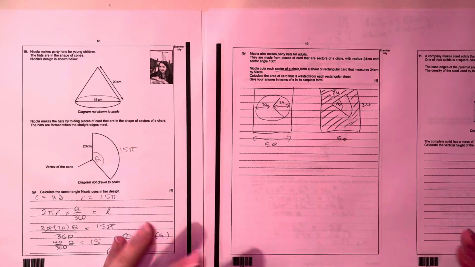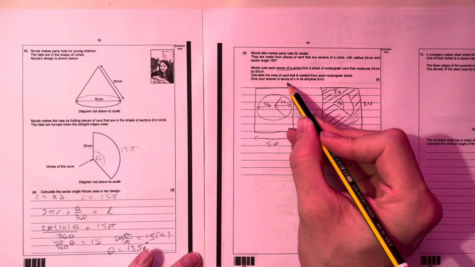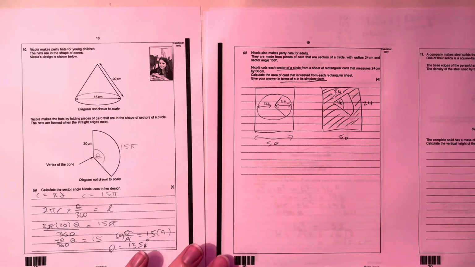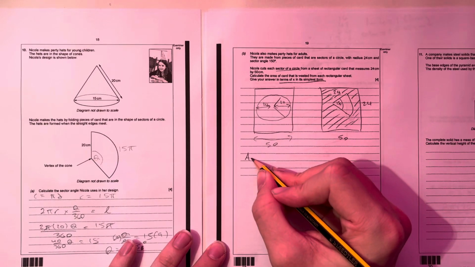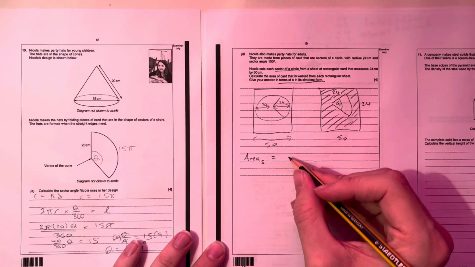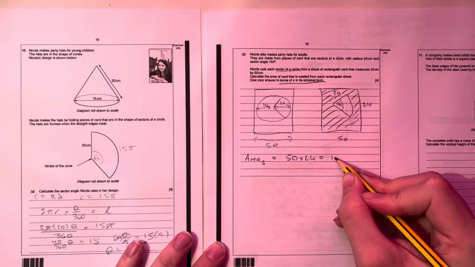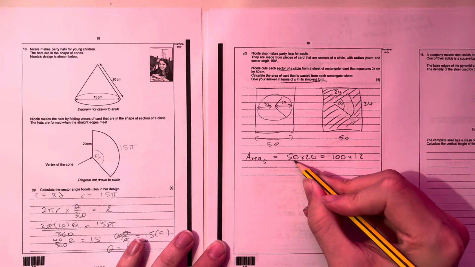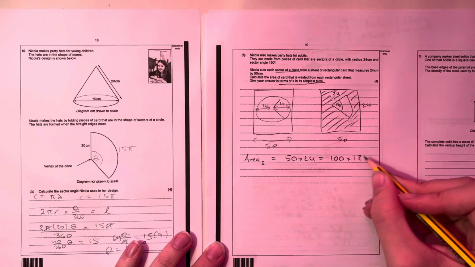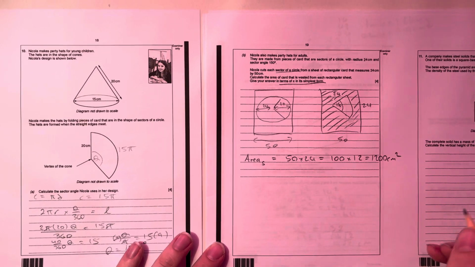And this is a standard area of sector problem. So hopefully this should be quite straightforward. And we can give our answer in terms of pi, which makes it especially nice. So the area of the sheet, area sub S, is going to be 50 times 24. So I would write this as 100 times 12. I'm doubling this one and halving this one because it gives the same answer. So that's 1,200 centimeters squared.